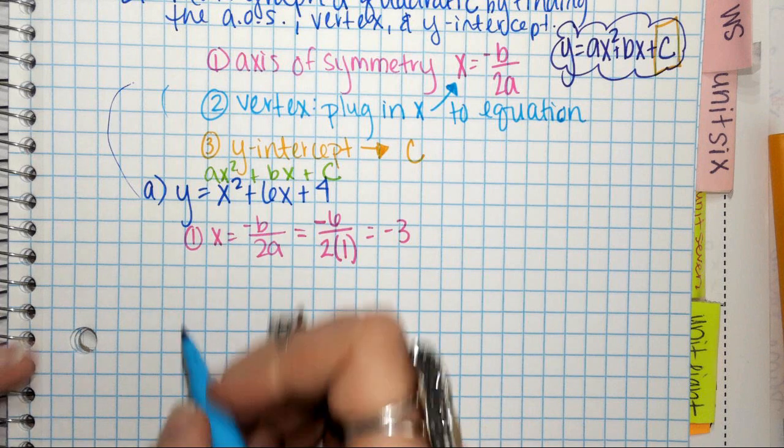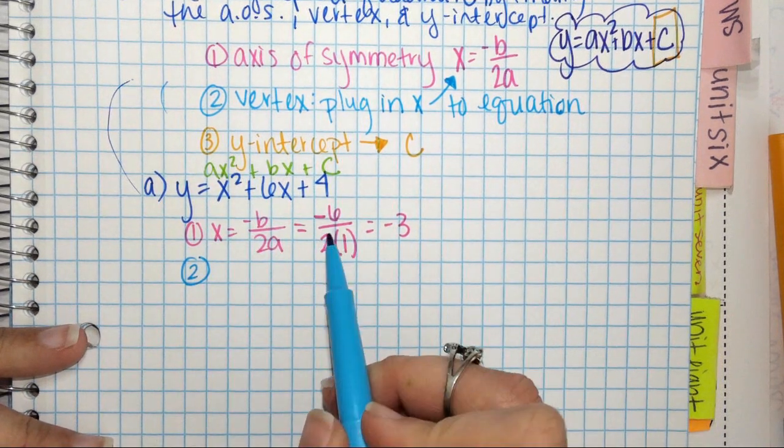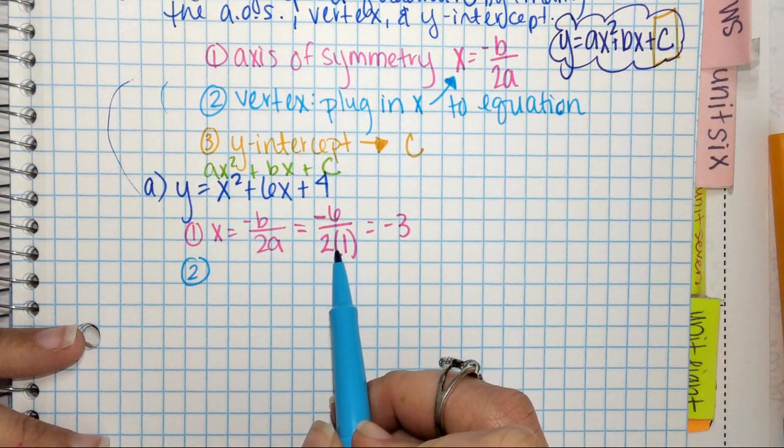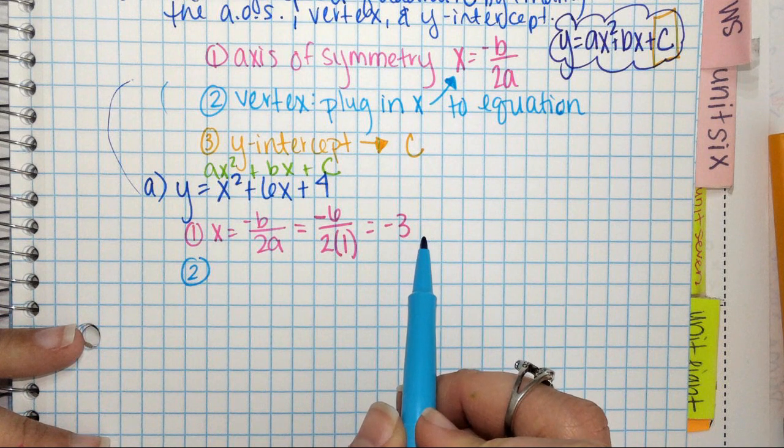Step 2. What is negative 6 divided by 2? Negative 3. You're welcome. Take a point.